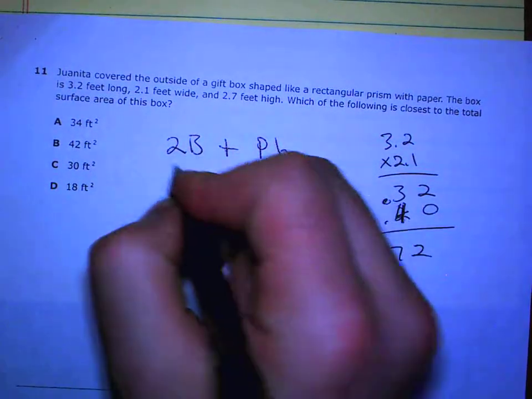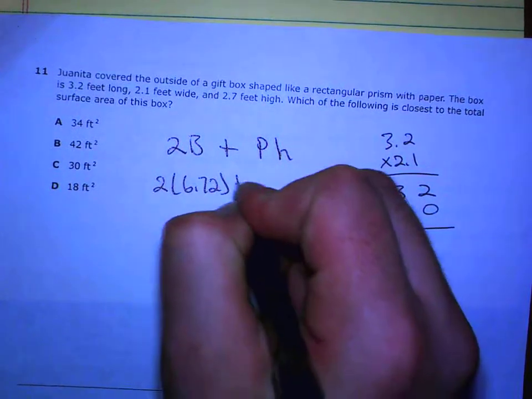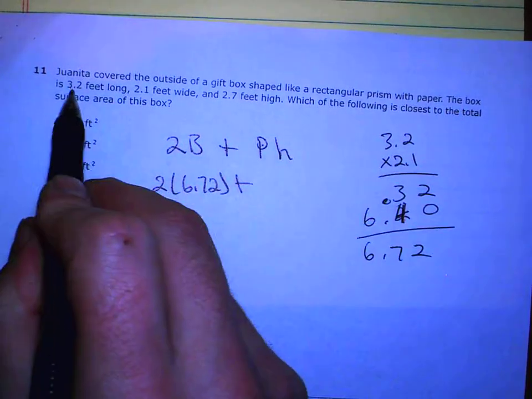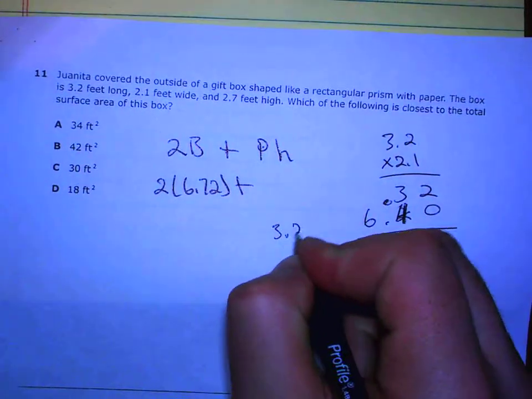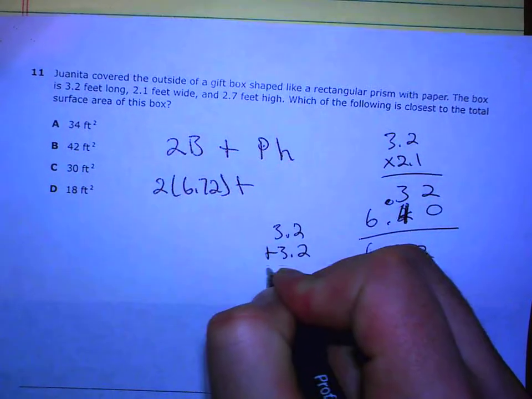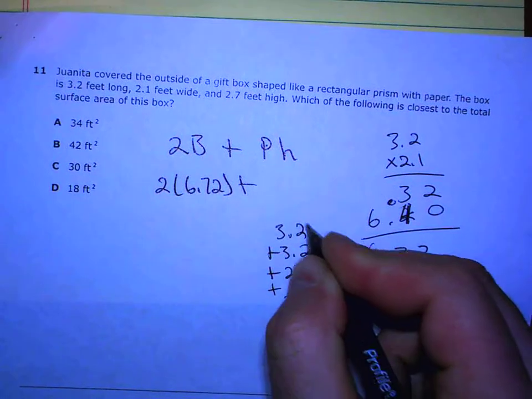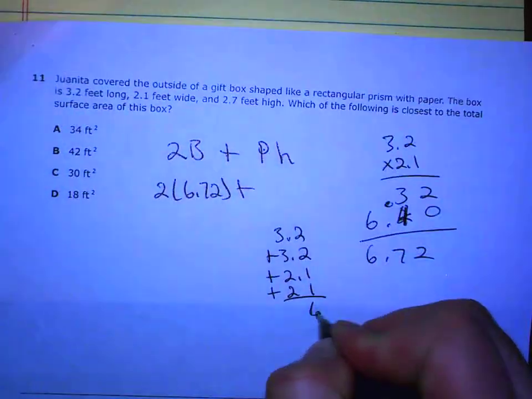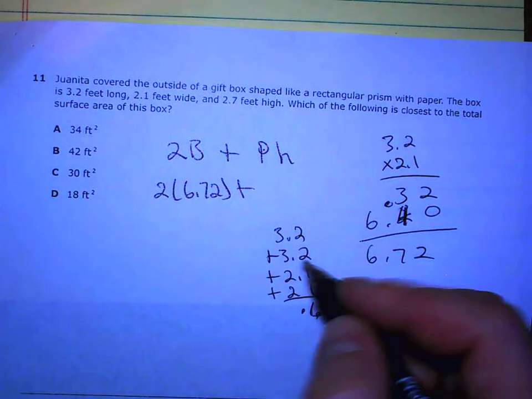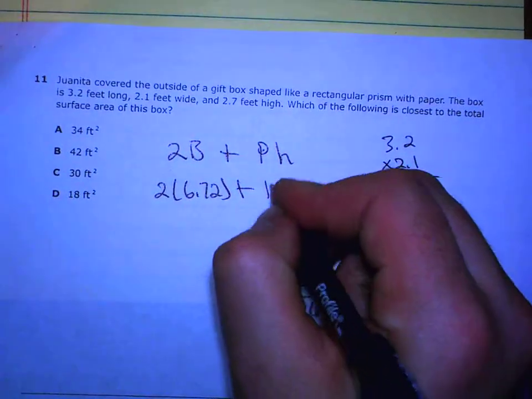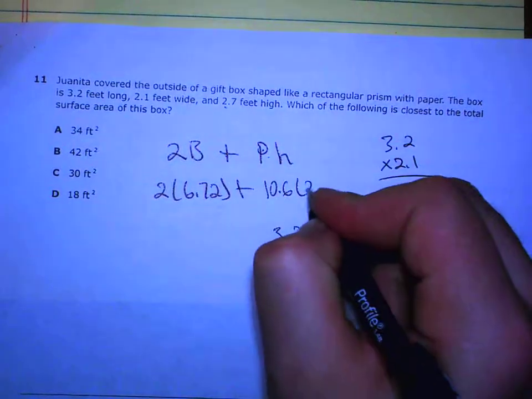Okay? So 2 times 6.72 is the first part, plus the perimeter. Okay, that's adding these two. These are my base: 3.2 plus 3.2 plus 2.1 plus 2.1. I add those up. 2, 2, 1, 1 is 6. 3, 3, 6, 2, 8, and 10. So I get 10.6 as my perimeter times my height, 2.7.